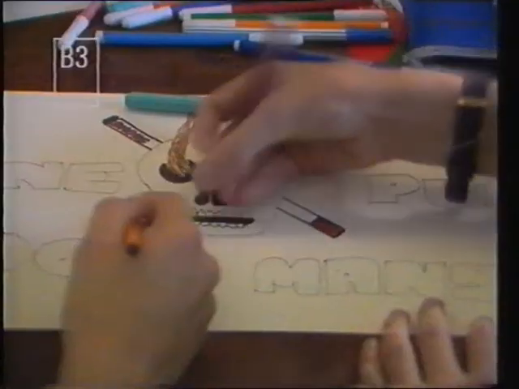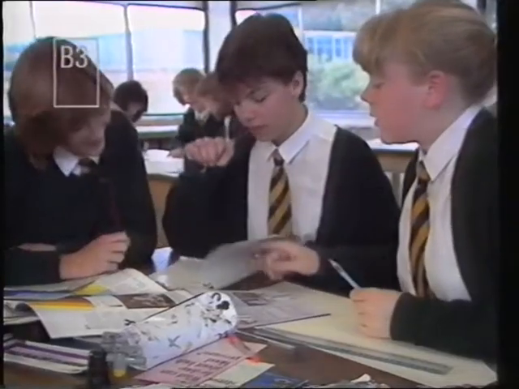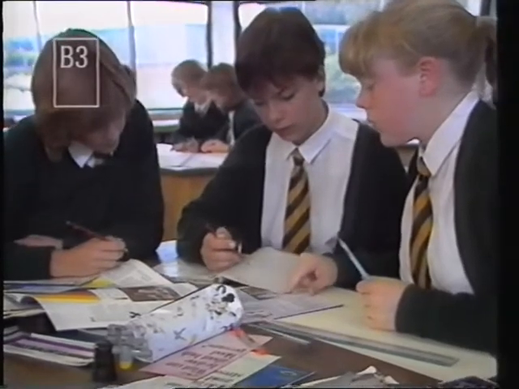Smoking kills. It should have been smoking. Smoke. Well, smoke kills. No, smoke kills, actually. And then what we're going to put in the other one, smoking.